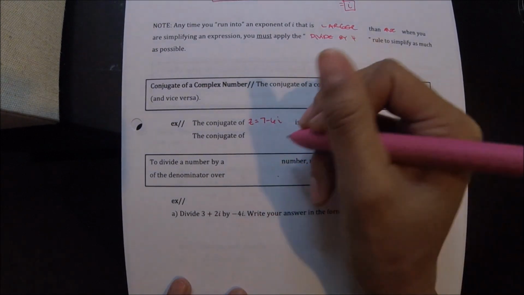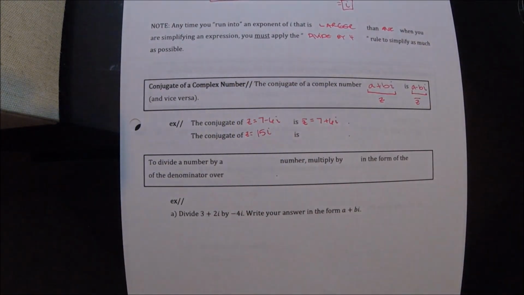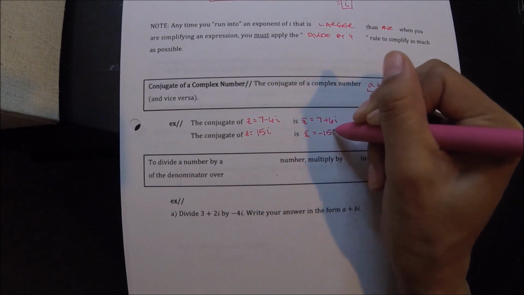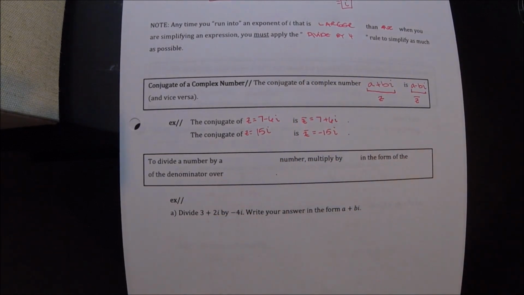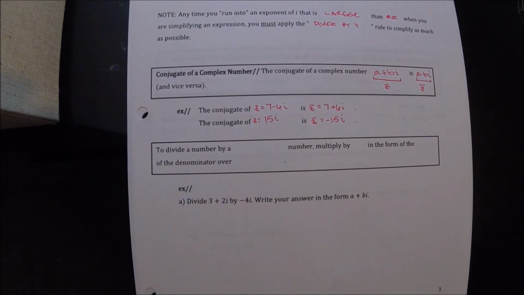Or the conjugate of 15i. Well, to find that, you just switch the sign of the imaginary part, so we'd get z bar is negative 15i. So those are conjugates of each other. And then we want to introduce this conjugate idea because we haven't done division yet in this section. We did addition, subtraction, and multiplication, but we need the conjugates to do division.